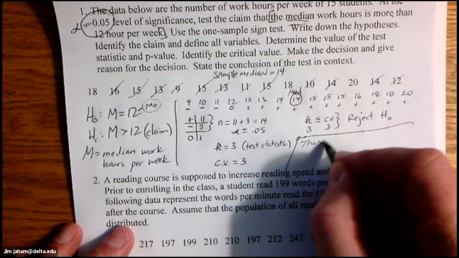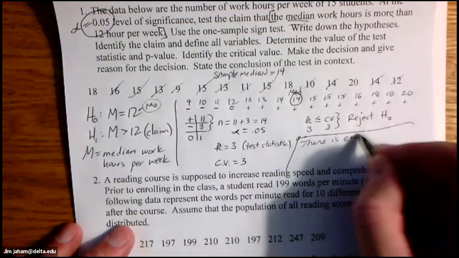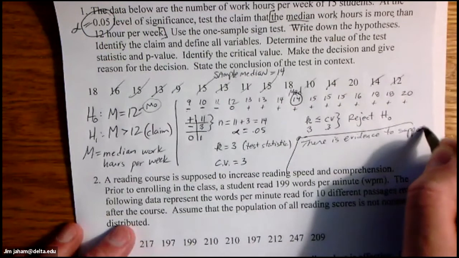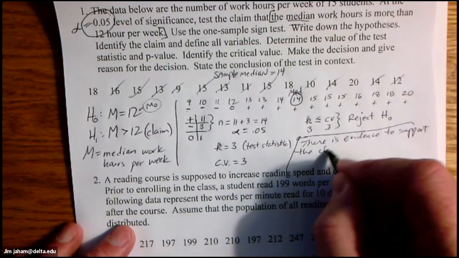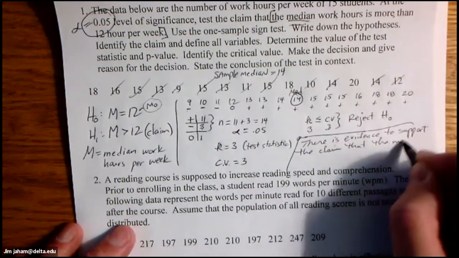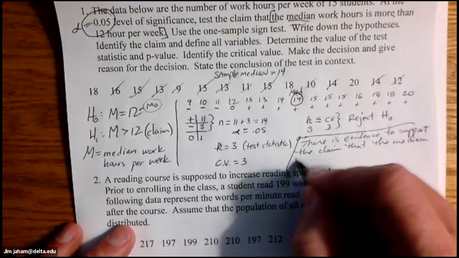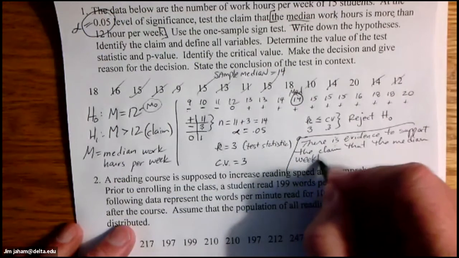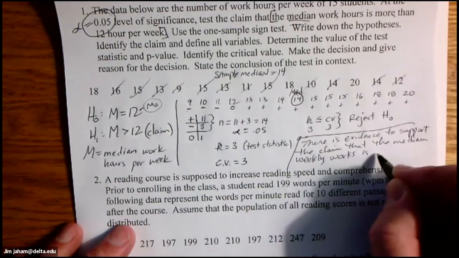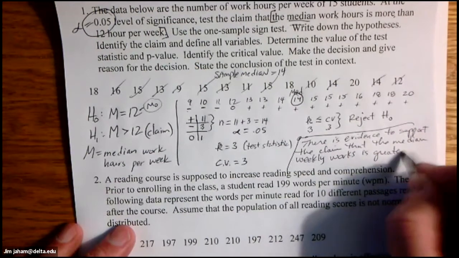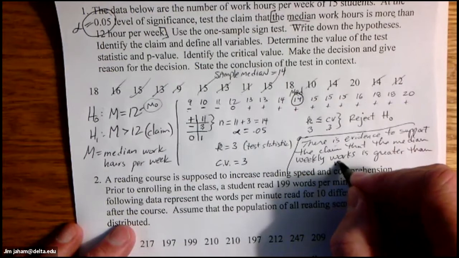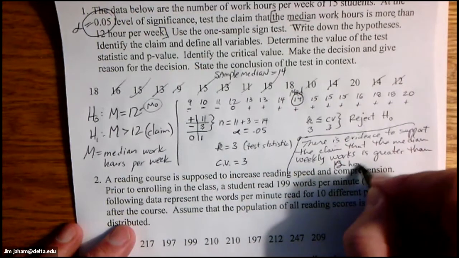There's evidence to support the claim that the median weekly work hours is greater than 12 hours.